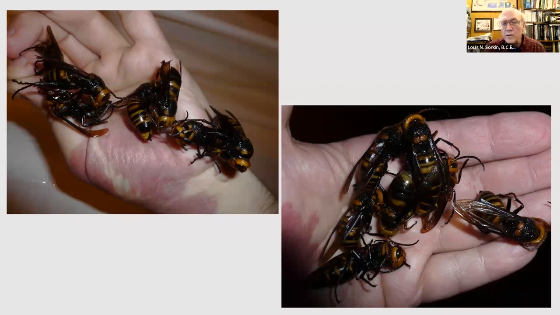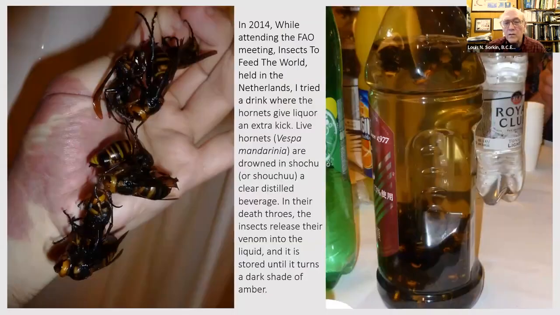These are true hornets, and they were cooked, and they were in this liquid, which I had when I was at a meeting in the Netherlands. It tastes like dead wasps, but it was kind of tasty actually, called shochu.